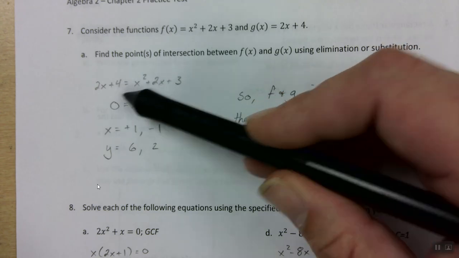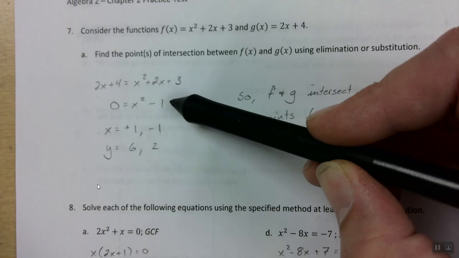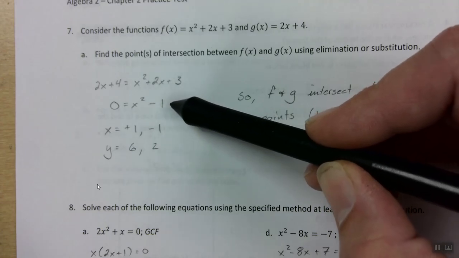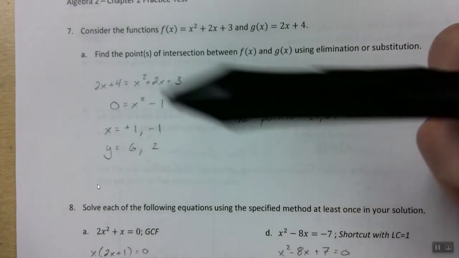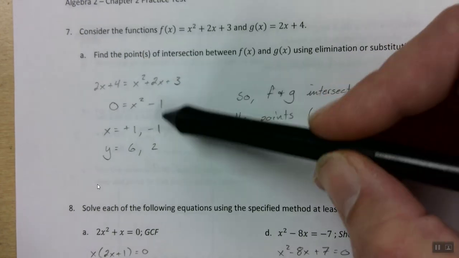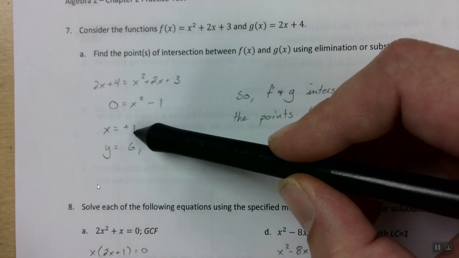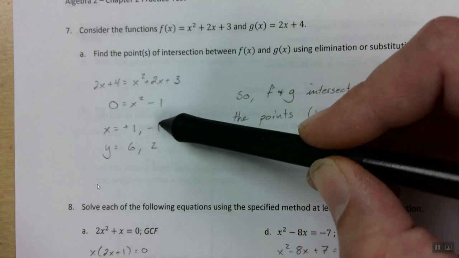I subtract 4 and 2x from both sides, and I realize that I have a wonderful difference of 2 squares. I did not write the factorization here. How does this one factor? x plus 1 and x minus 1. And I always do the minus first, just the order doesn't matter. But here are the x's that I come up with. Now notice, I didn't just write plus or minus 1. I wrote both of them so that we could keep them consistent in order.